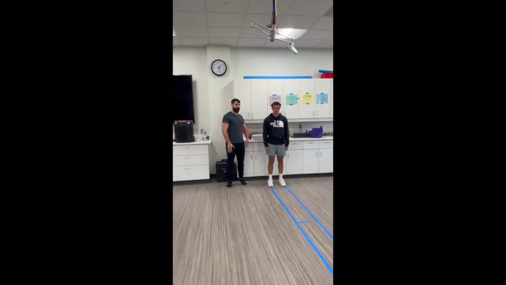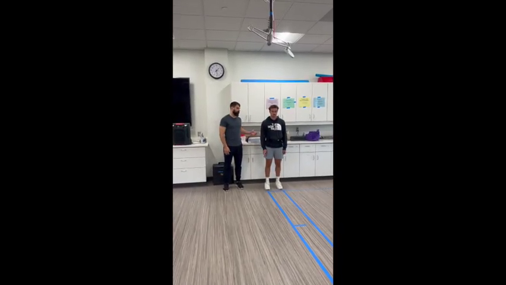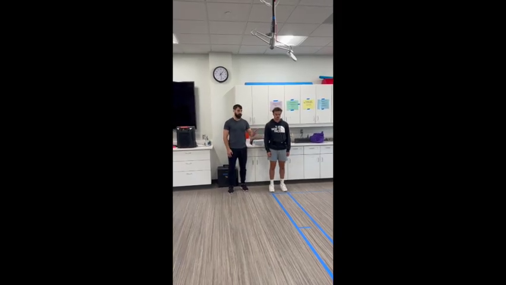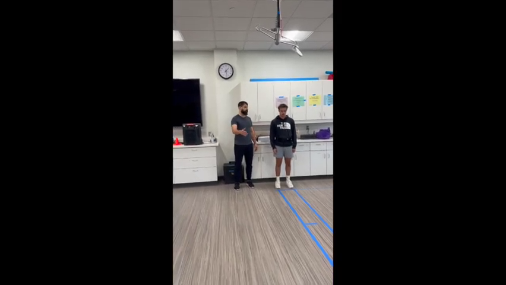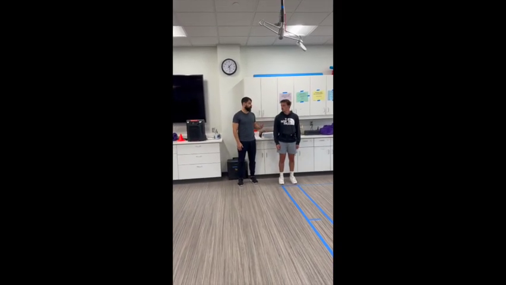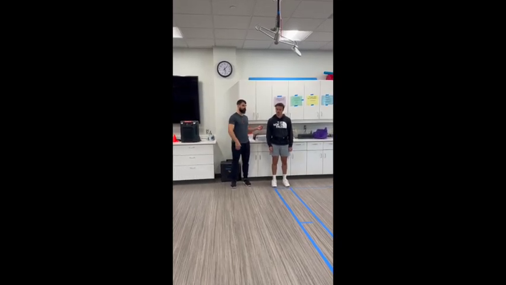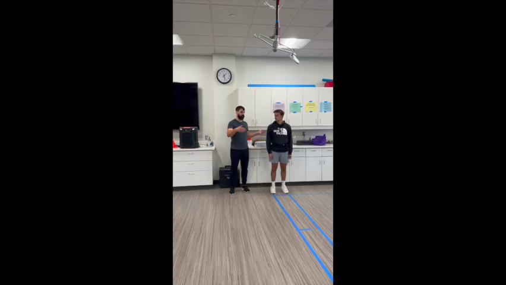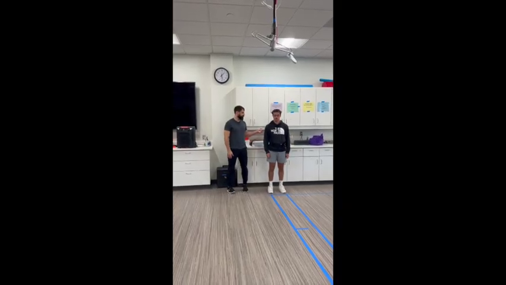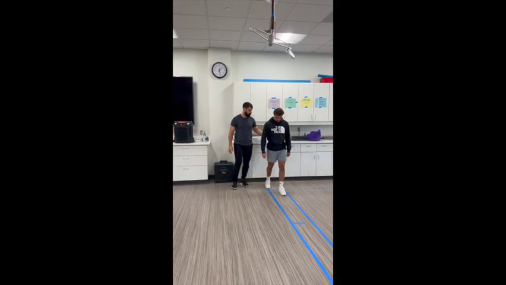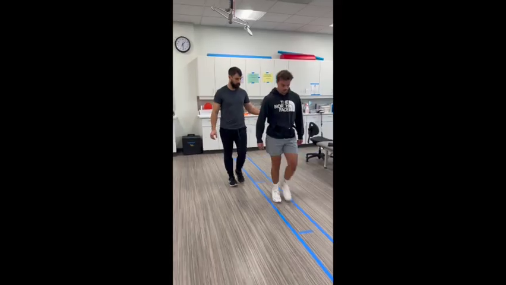All right, for the second task, I'm going to have him start walking. Again, we're going to go 20 feet, but after the first 5 feet, I'm going to say go, and you're going to walk faster. And then after another 5 feet, I'm going to say slow, and you're going to slow down for the remainder of the 20 feet. Okay, so whenever you're ready. Go, slow.